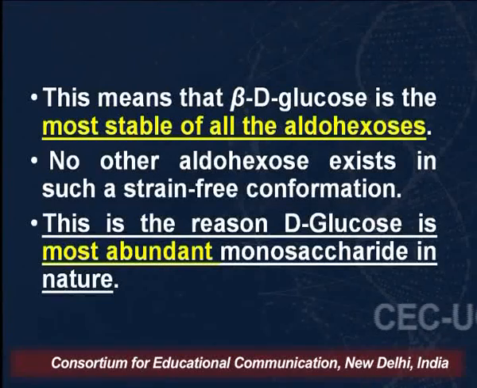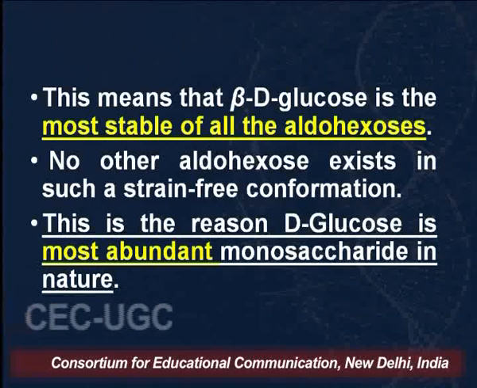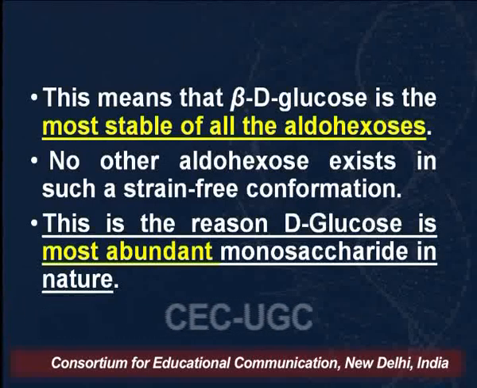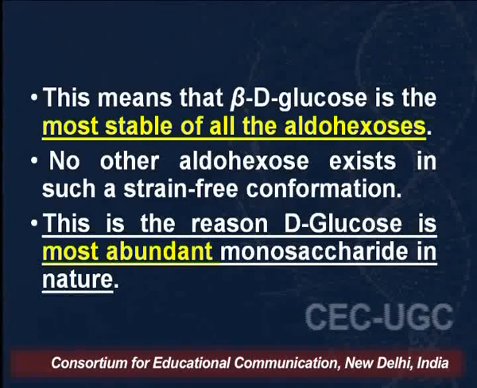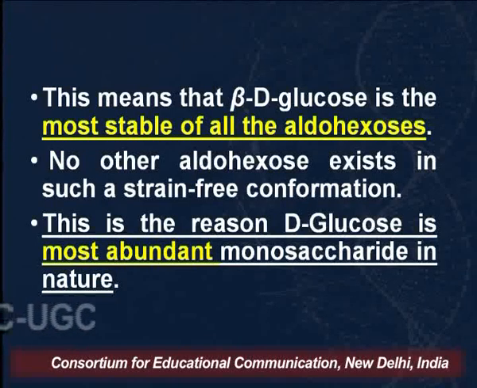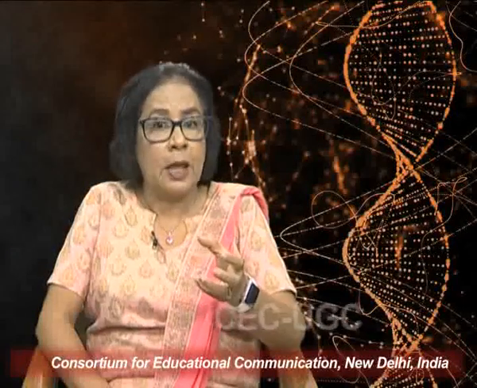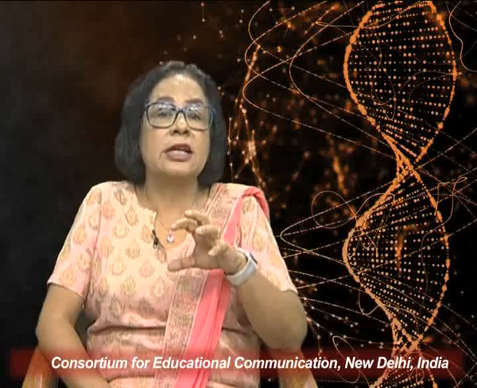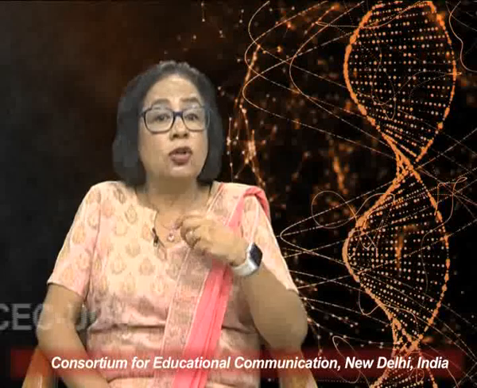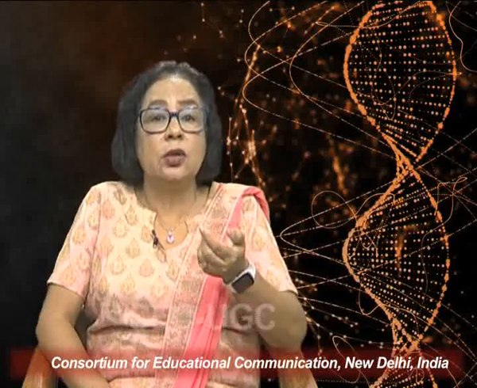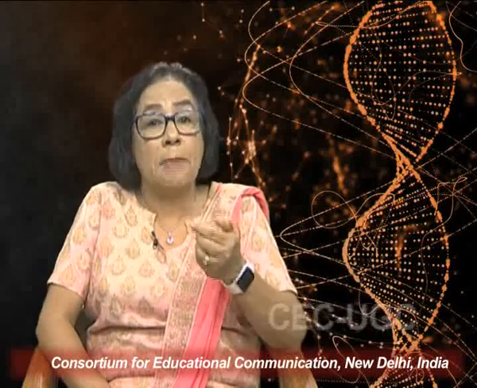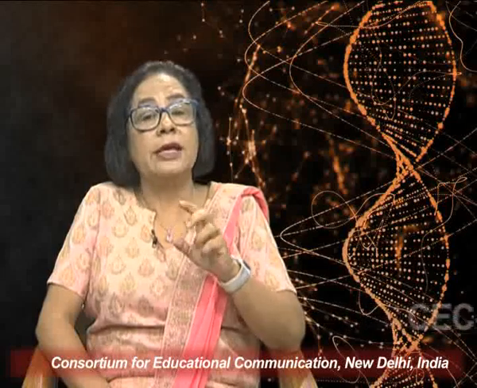Why so? Because it exists in nature in chair conformation, in which all the bulky groups are at the equatorial position and all the small groups are at axial position. So the steric strain is less. And we know that no other aldohexose will exist in such a strain-free conformation. So that is the reason why D-glucose is the most abundant monosaccharide in nature.